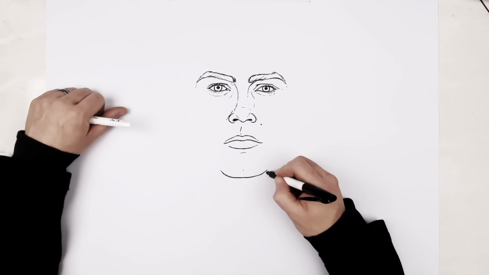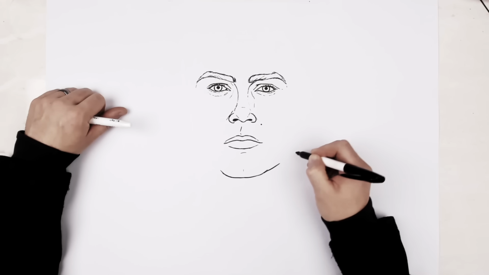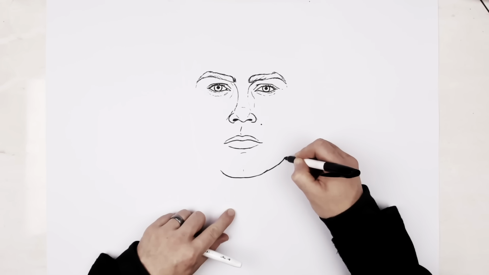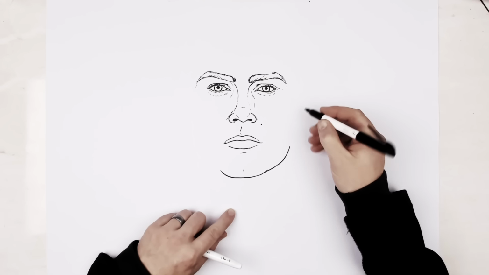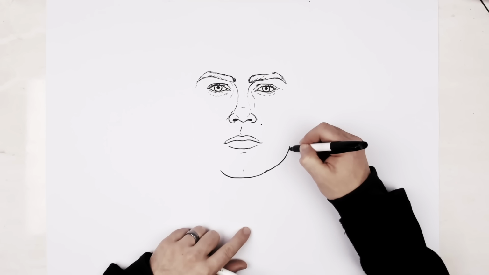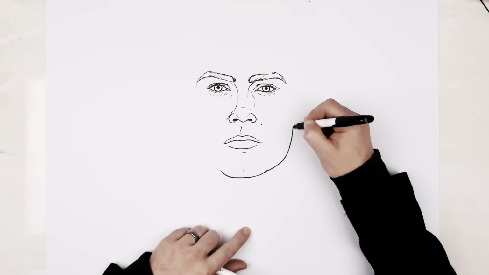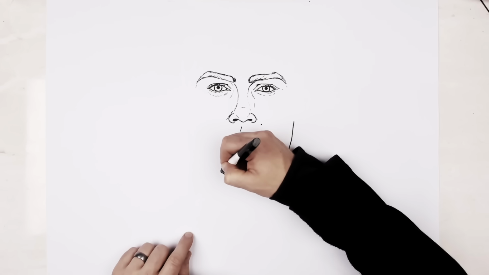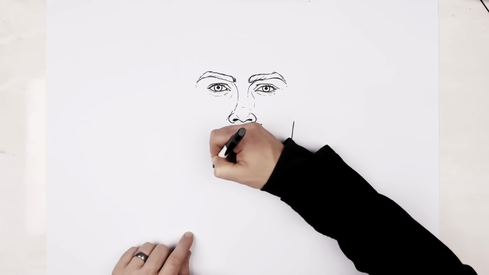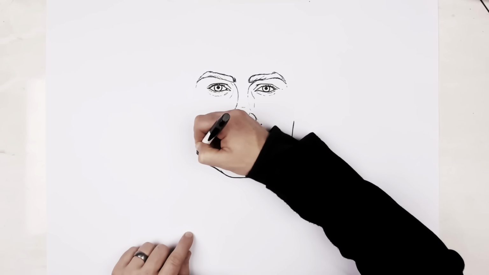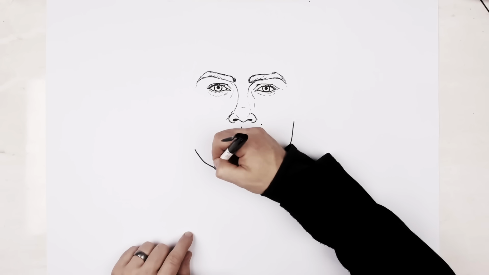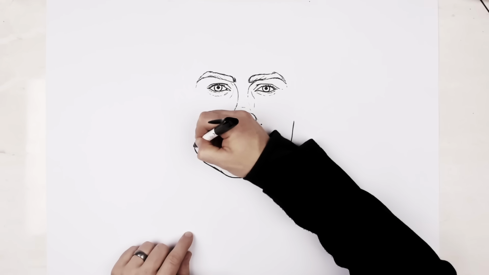But say if we went out this way. Very wide, sort of up. Like it's very round.